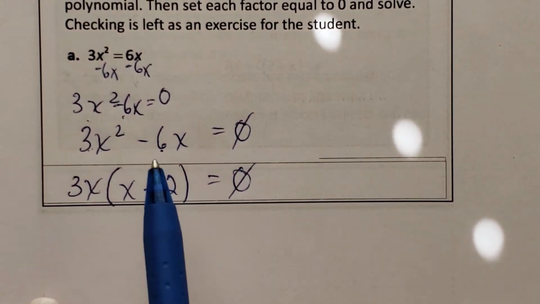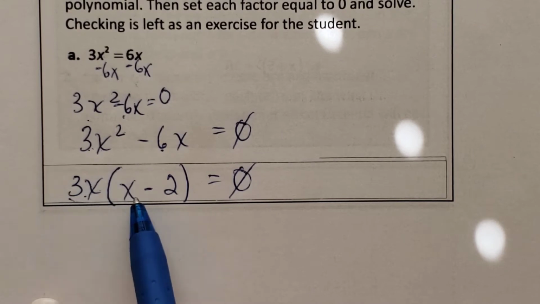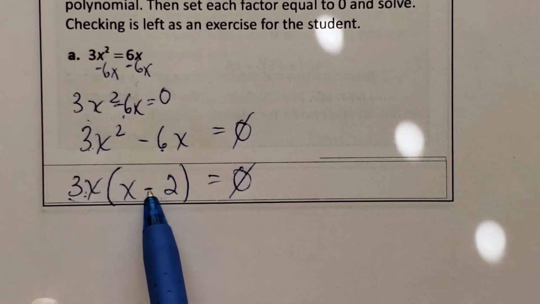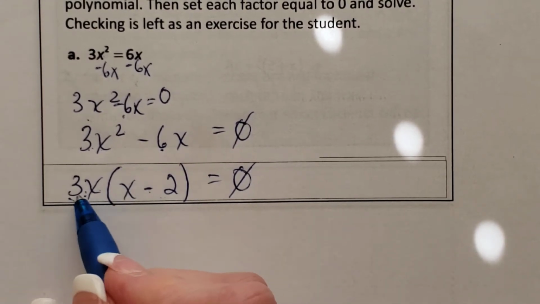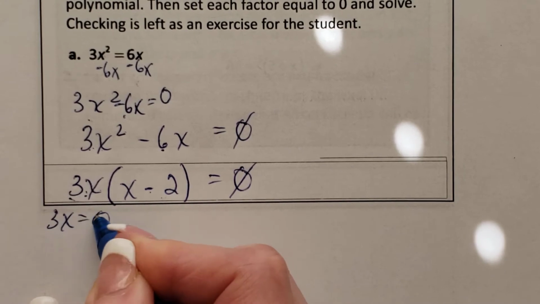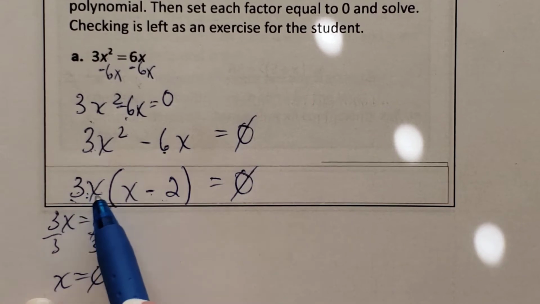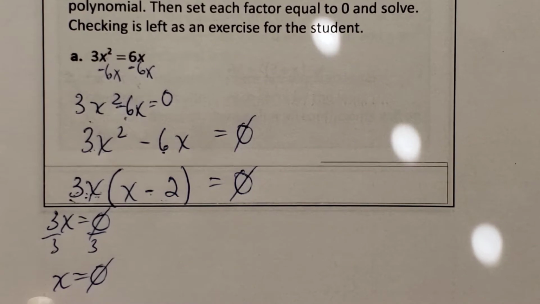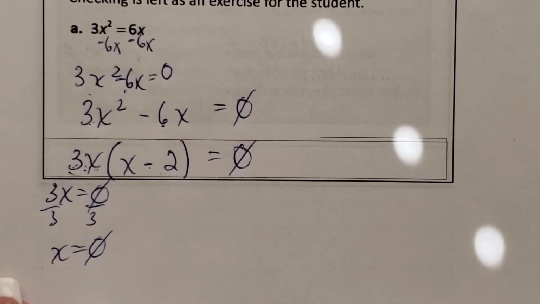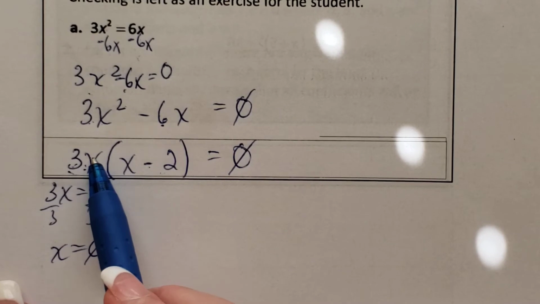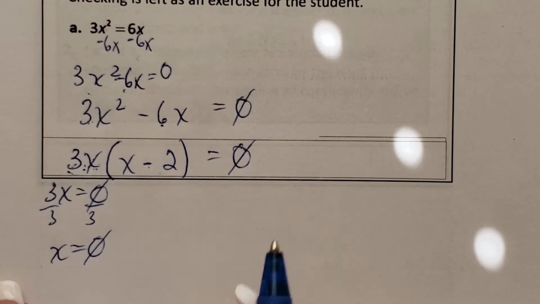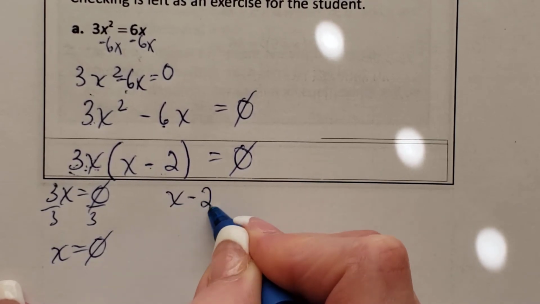So basically, if this equaled 0, no matter what this quantity is, 0 times anything equals 0. So basically, x could equal 0. If x were 0, this would be 3 times 0 times this quantity, which would equal 0. So one of my answers is x could be 0. The other one, what if this was a 0? Well, that's fine. If this quantity also equals 0, my equation would be true.